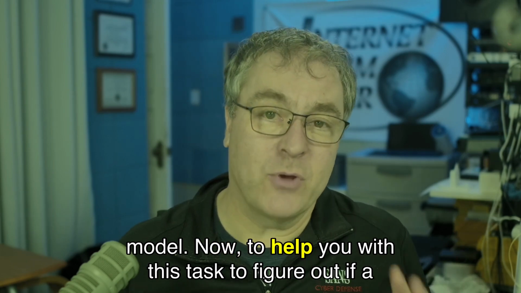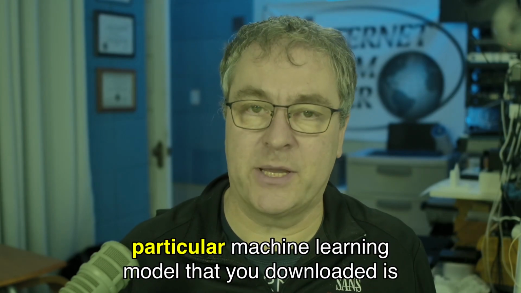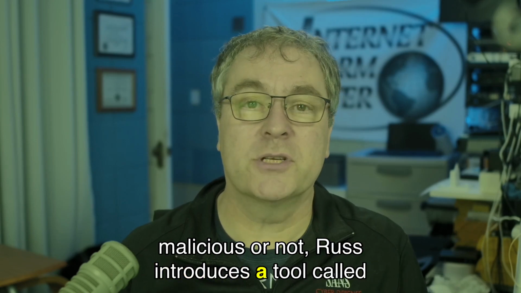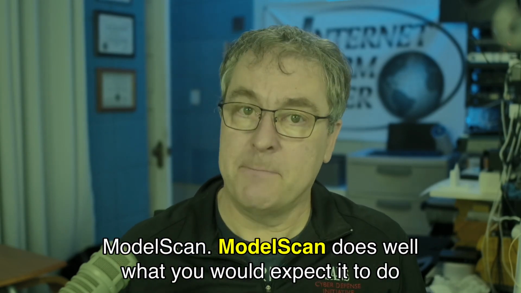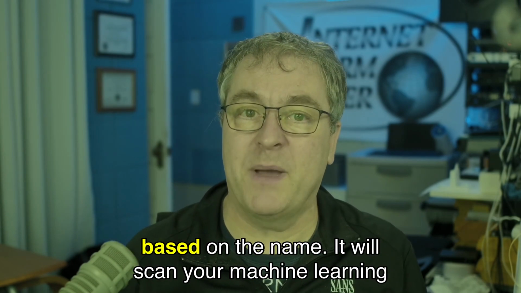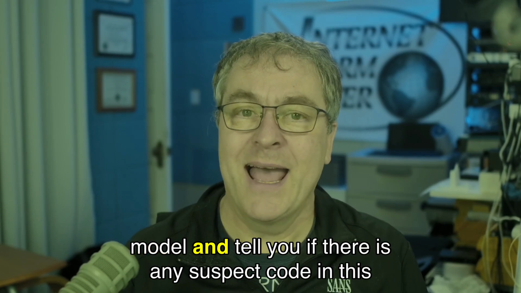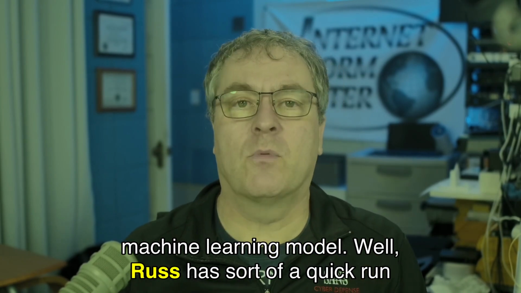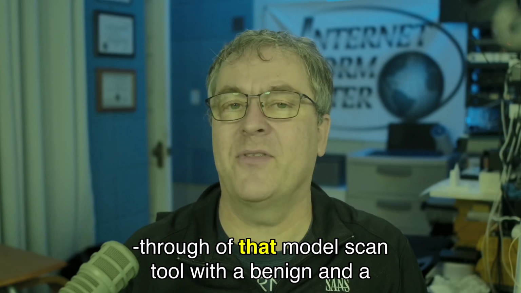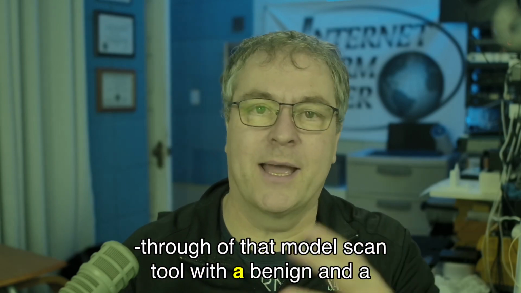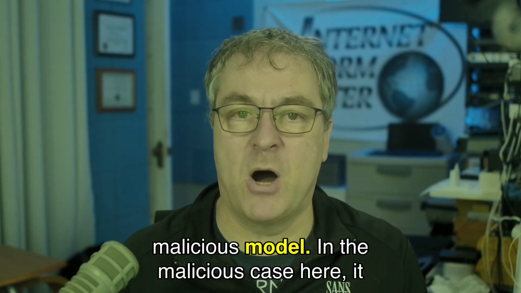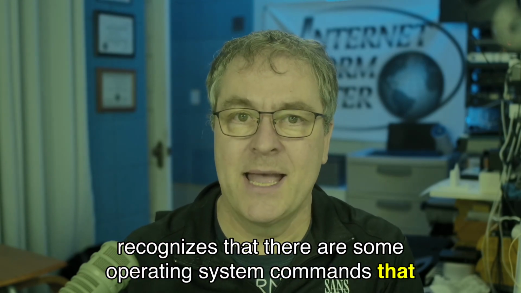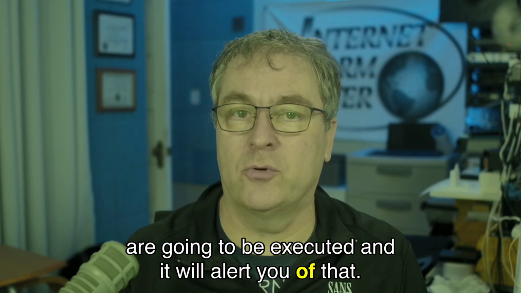Now, to help you figure out if a particular machine learning model that you downloaded is malicious or not, Russ introduces a tool called ModelScan. ModelScan does what you would expect it to do based on the name. It'll scan your machine learning model and tell you if there is any suspect code in it. Russ has a quick run-through of that ModelScan tool with a benign and a malicious model. In the malicious case here, it recognizes that there are some operating system commands that are going to be executed and it will alert you of that.